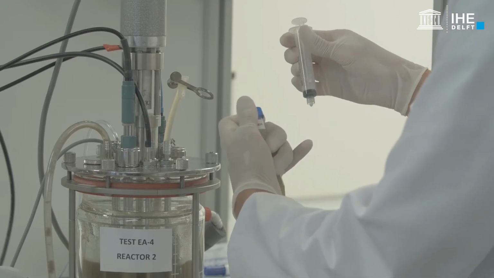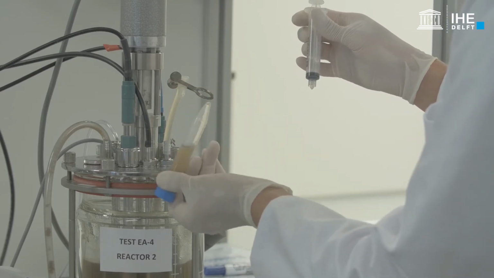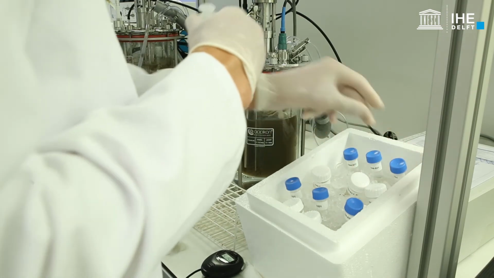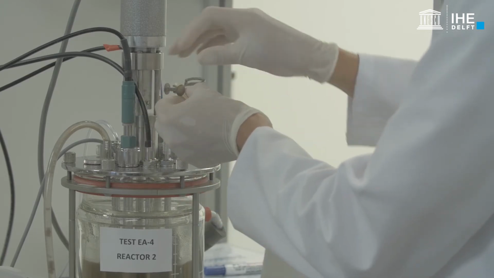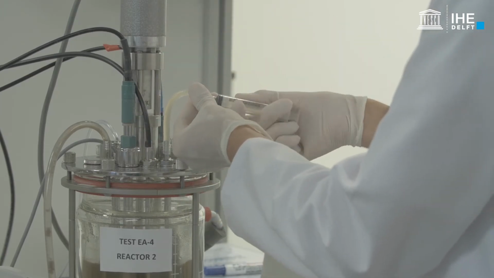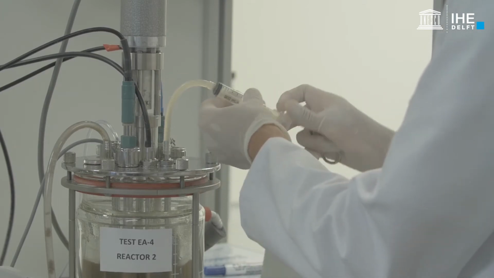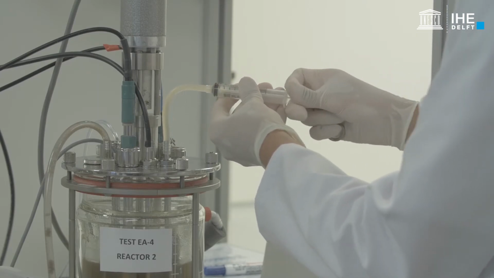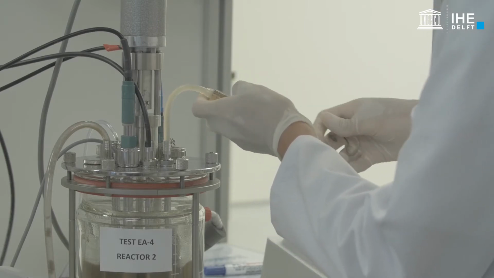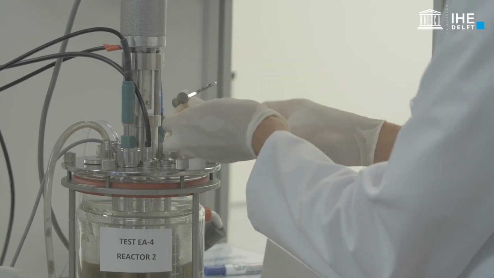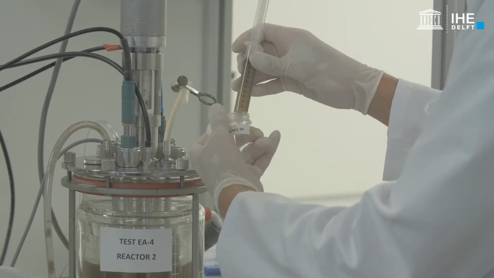Collect the samples by triplicate and place them temporarily in ice. Take the required samples for the determination of the concentration of solids by triplicate, and also place the samples temporarily in ice.